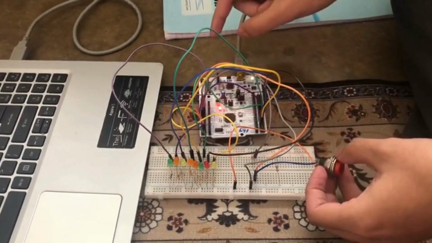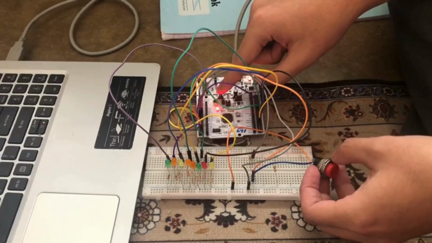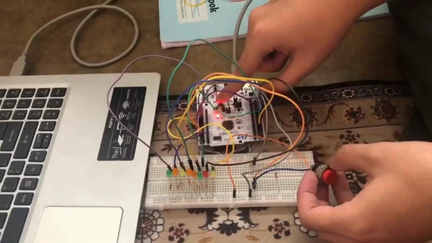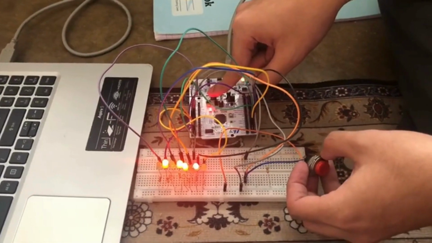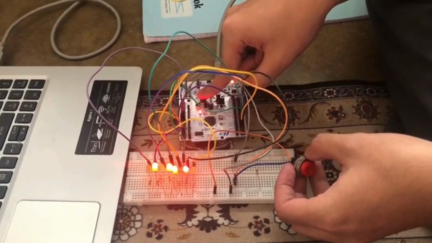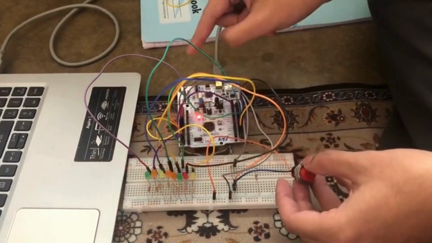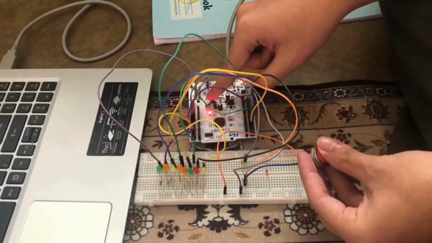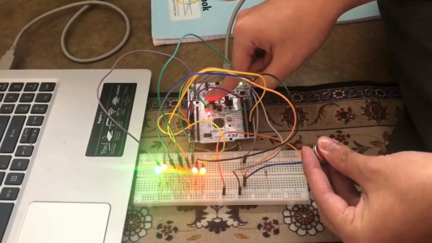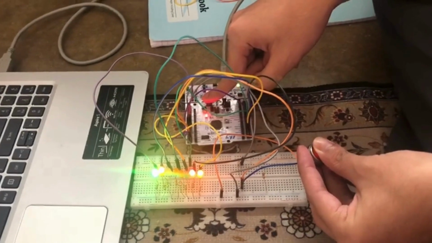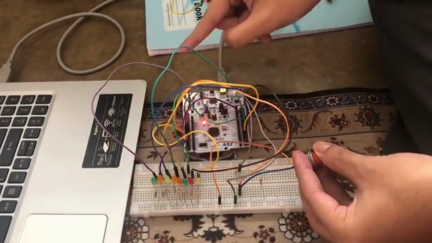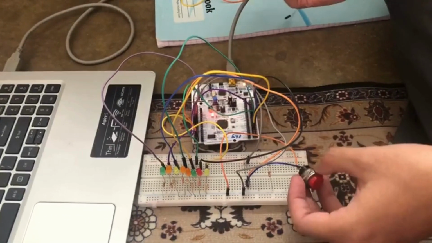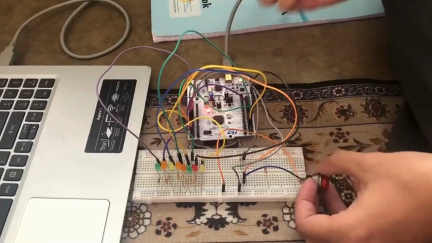So secondly, when we press the internal switch, which is switch 1, LED 1, LED 3, LED 4, and LED 6 will light up. And for the third condition, when we press both switches, LED 0, LED 1, LED 6, and LED 7 will light up. So we can conclude that we successfully executed the program. Thank you.